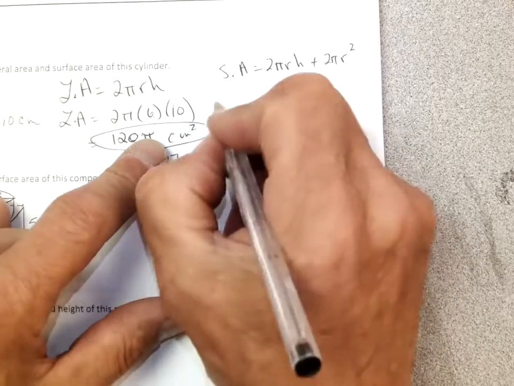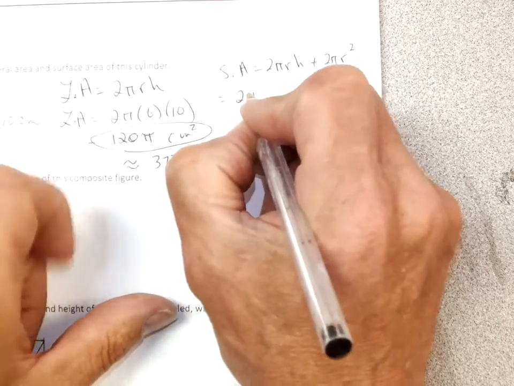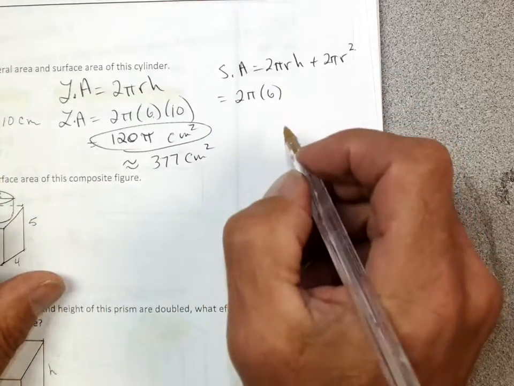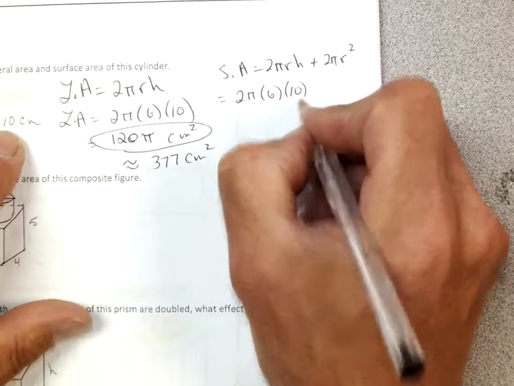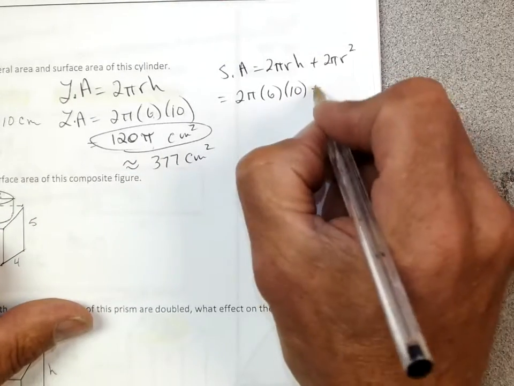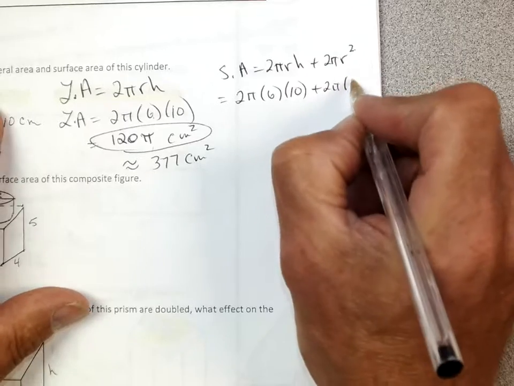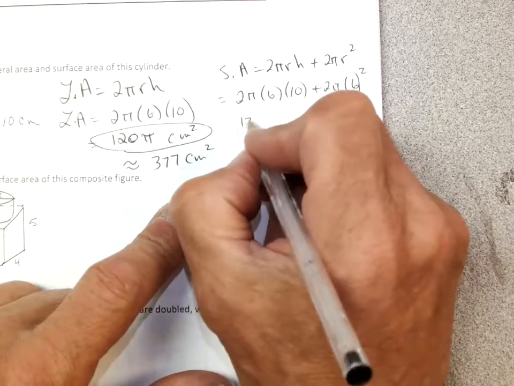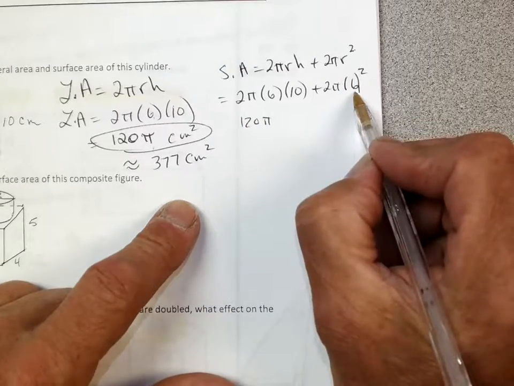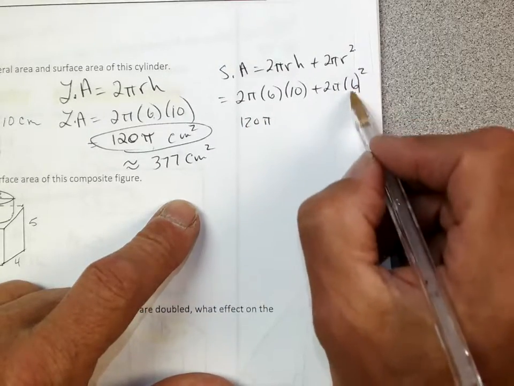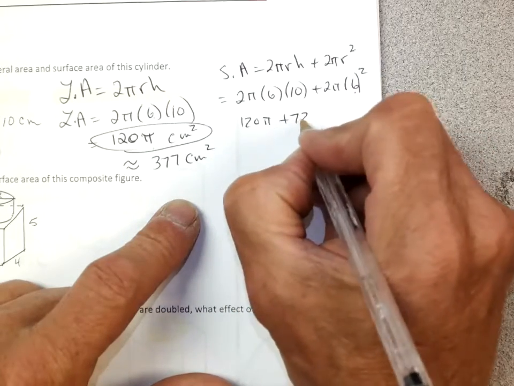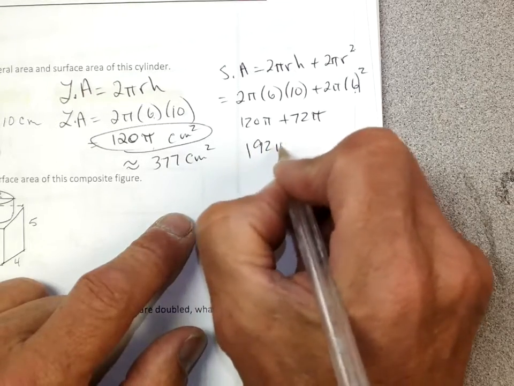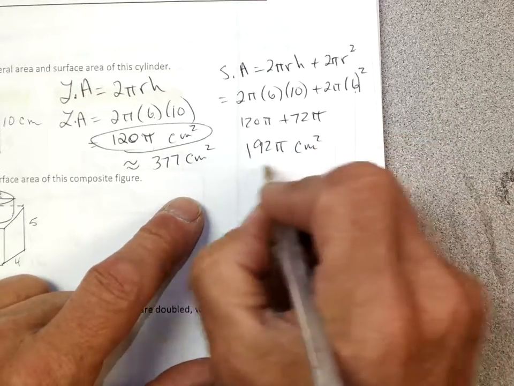And so my surface area is going to equal 2 pi times 6, because my radius is 6, right? Times h, which is 10. We already did that one though, didn't we? So we already knew that was 120 pi. Plus 2 pi times my 6 squared. So let's see, that's 120 pi, right? 36, okay, see the 36? 36 times 2 is 72, plus 72 pi, or 192 pi centimeters squared. That's the beautiful answer.